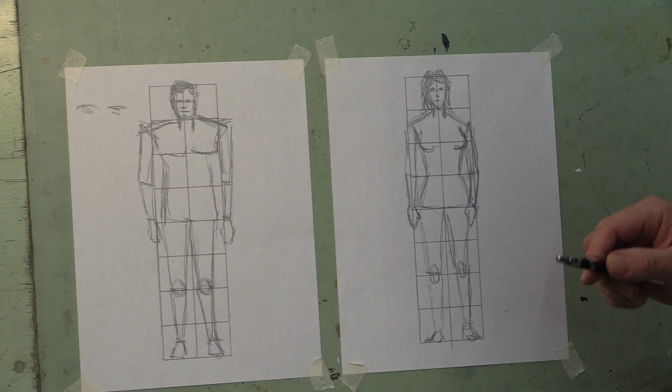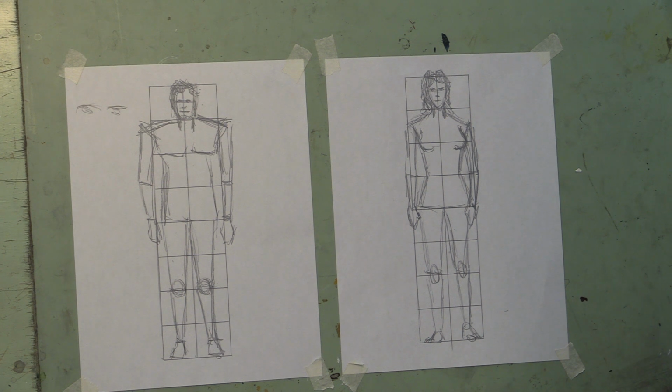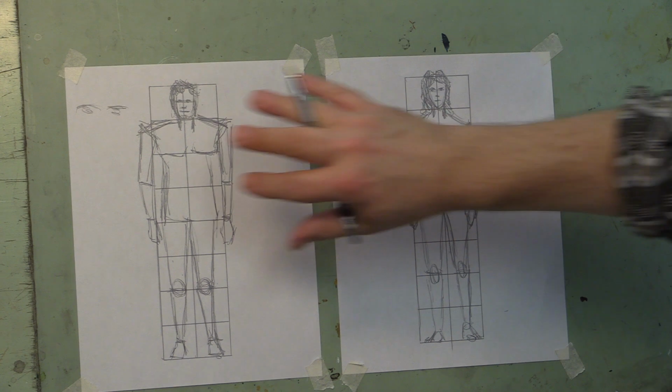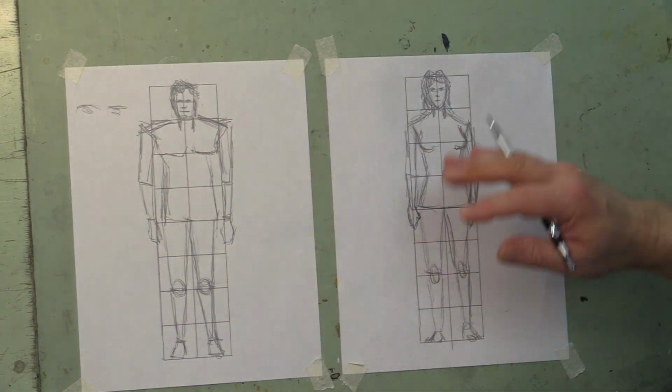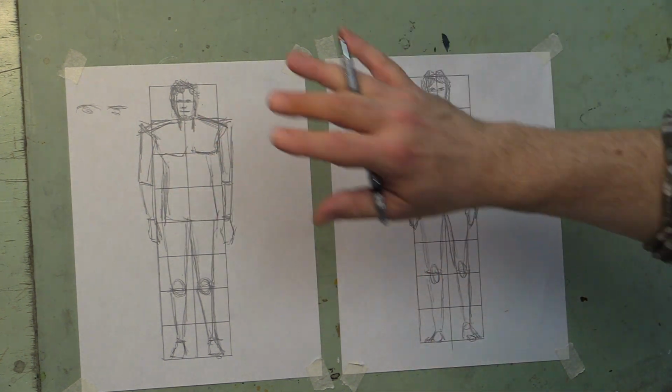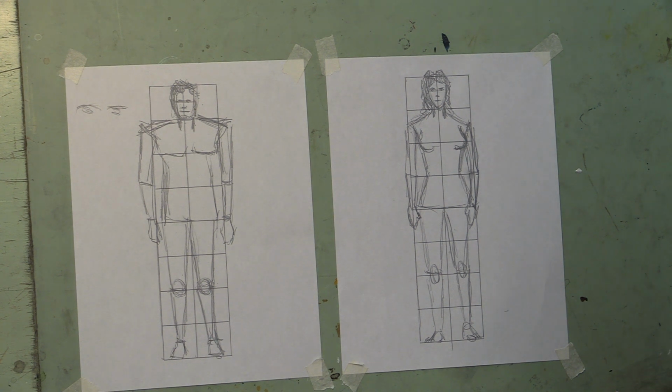It's a little tricky doing this as a video, so I'll be happy to answer any questions. And then when we come back next week, what I'll do is I'll have these cleaned up. I have better forms, I promise. And I'll show you a little bit about research and putting clothes on them. And maybe a little bit of shading if we have time. So I hope this will help.